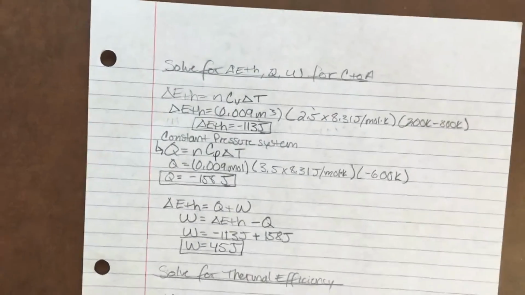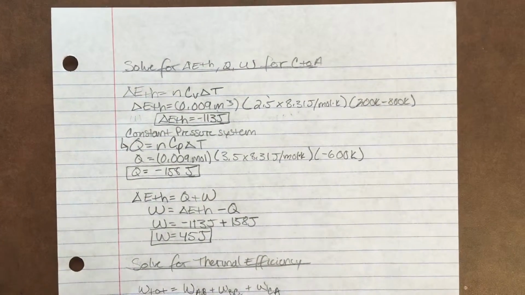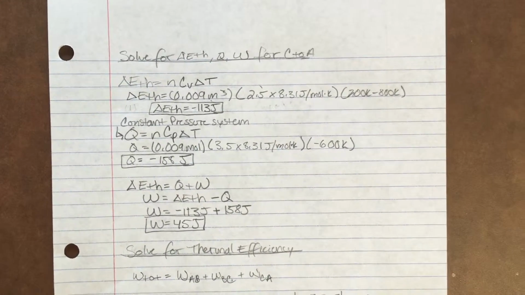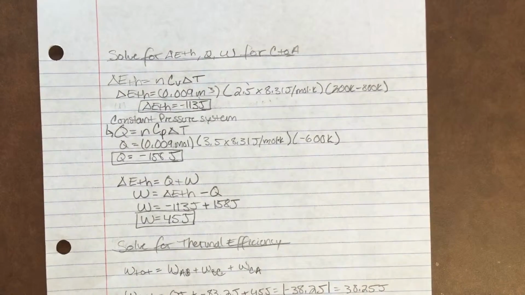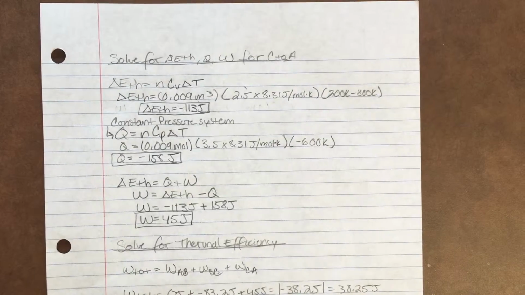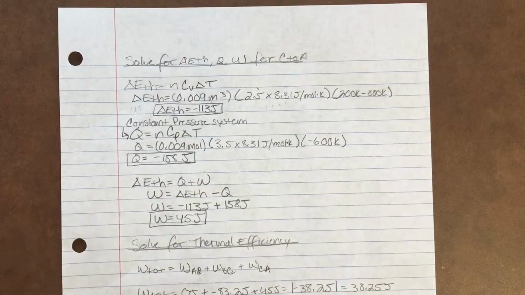Lastly, we can solve for the change in thermal energy, the heat transfer, and the work for the process from C to A, which is an isobaric contraction with a constant pressure of 75 kilopascals. So using the equation for the change in thermal energy, n times CV times delta T, we can get that the change in thermal energy is equal to negative 113 joules.